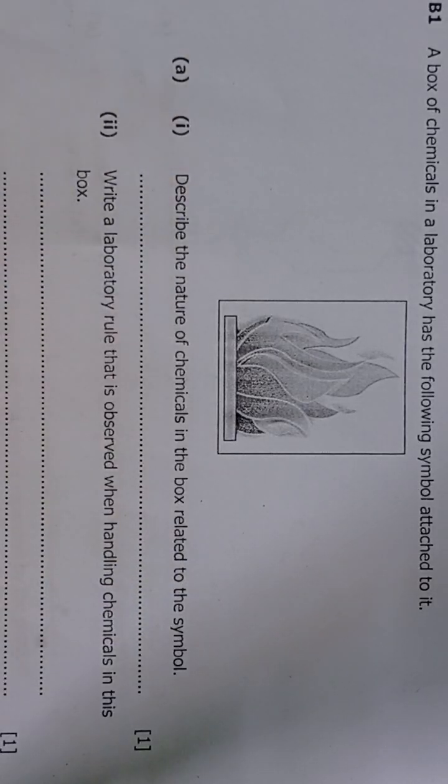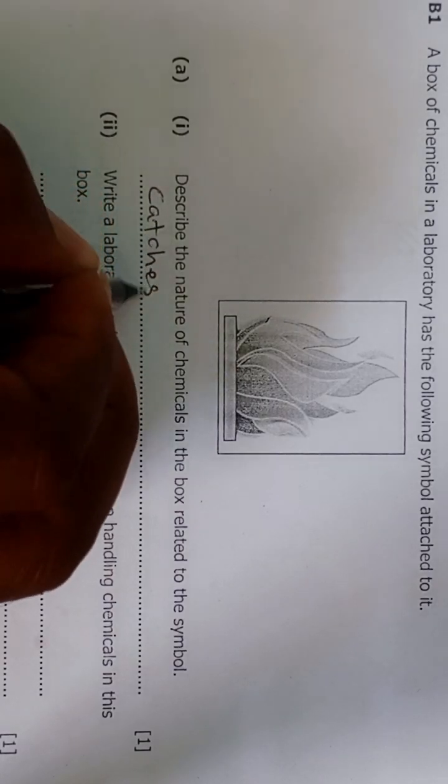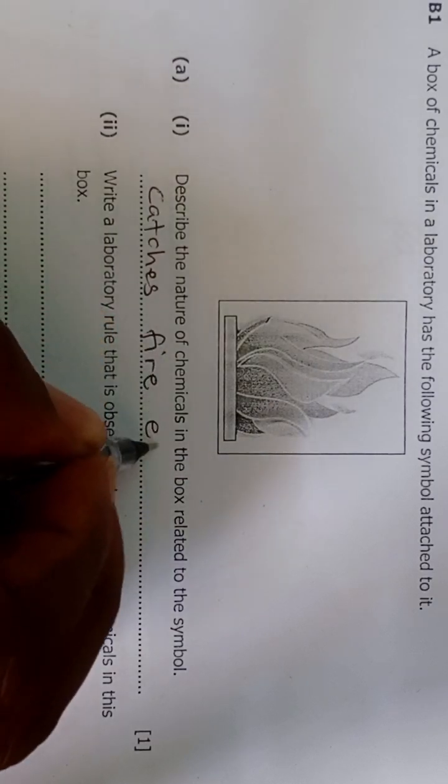So this symbol shows that the chemicals that are in a box catch fire easily. So that's what it means. Or if you want, you can say the chemicals are highly flammable.